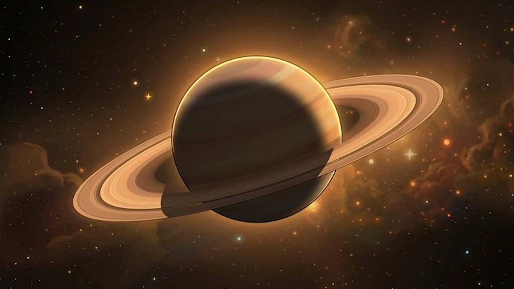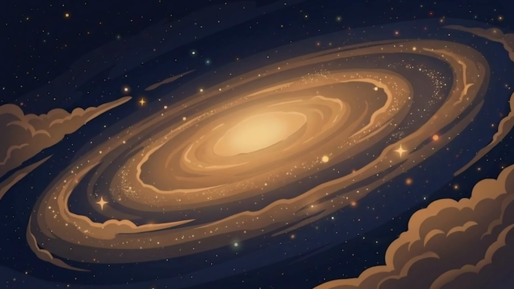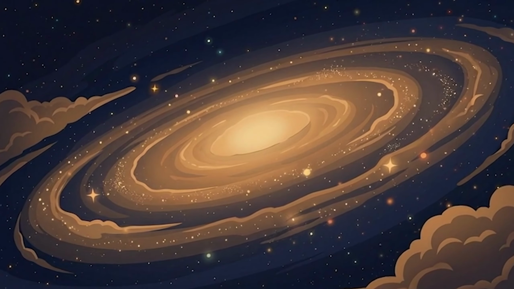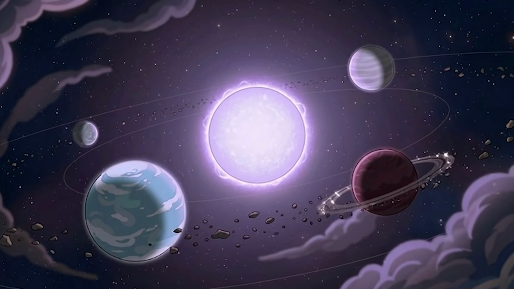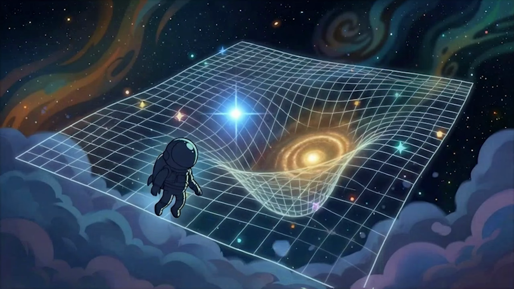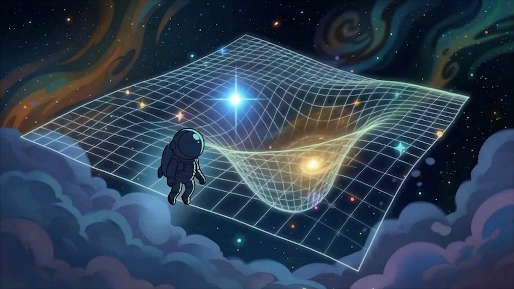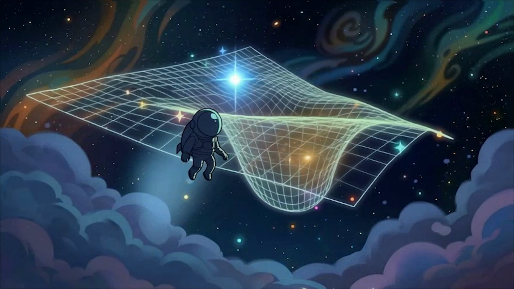The rings of Saturn. The spiral arms of a galaxy billions of light years away. Perhaps even a completely alien star system. For what you have found is not just a window in space. It is a window through space.